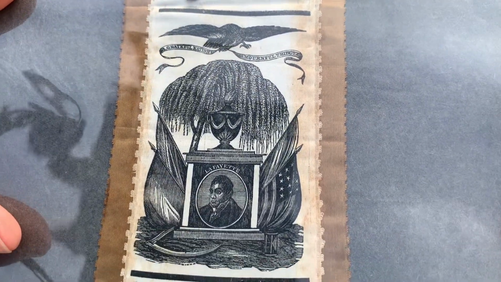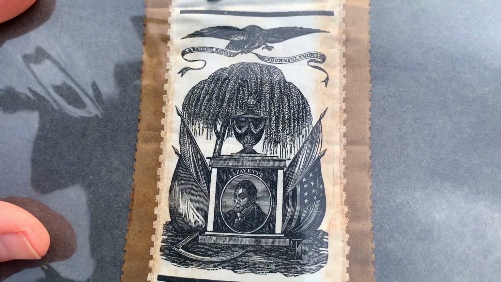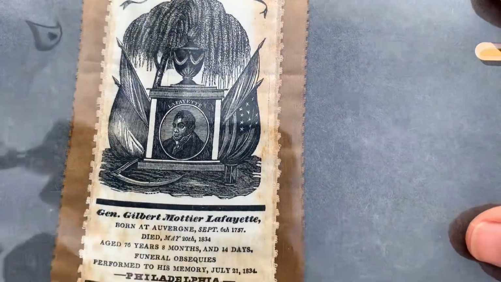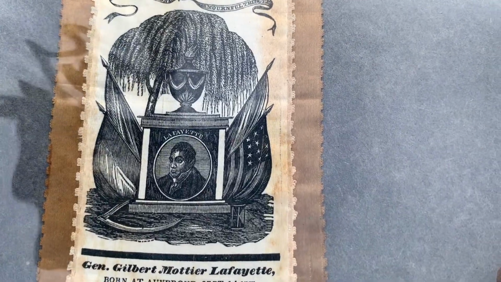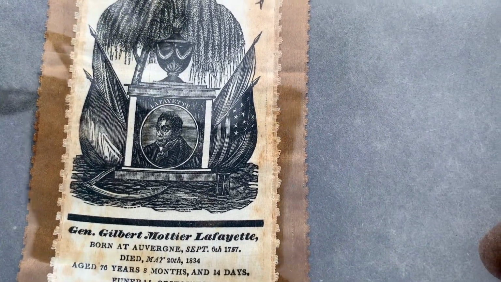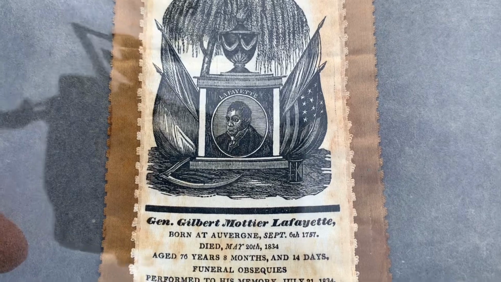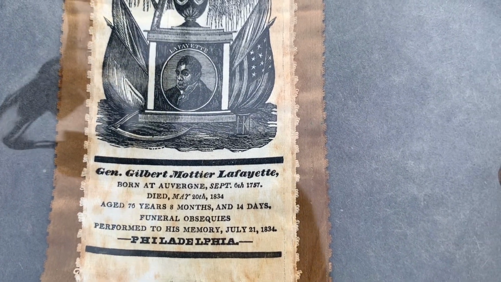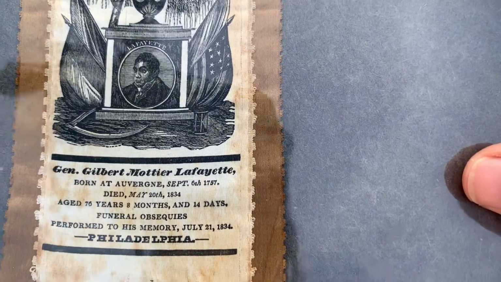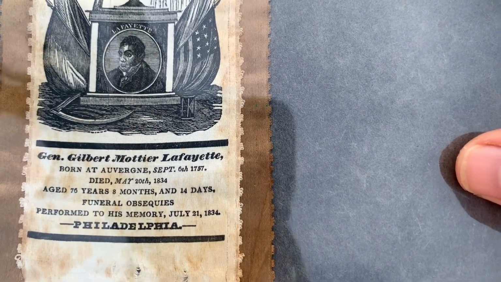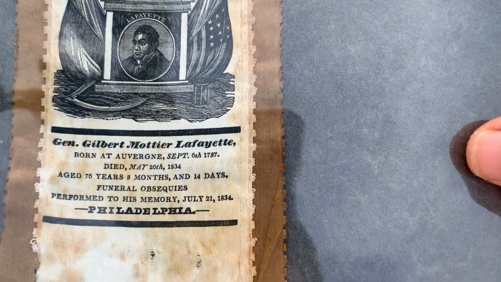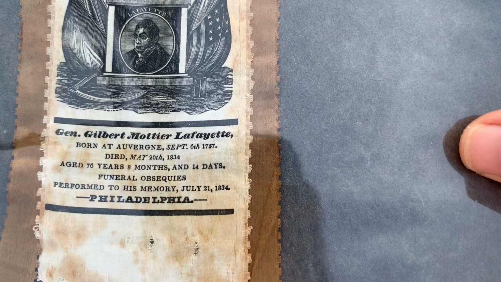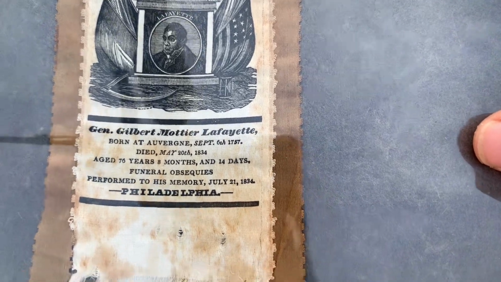It has an urn with the fern or a weeping willow type of arrangement coming out of it. And then you have a monument with a rendition or a likeness of Lafayette. Then you have the French tricolor and the American flag. General Lafayette, I'm not going to butcher that French right there. 1757 to 1834, May 20th, age 76 years. Performed in his memory in Philadelphia, July 21st.